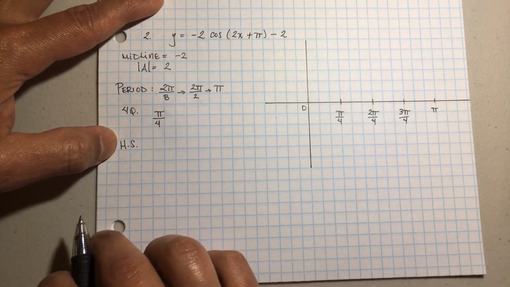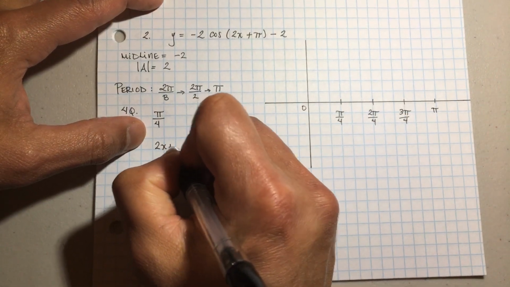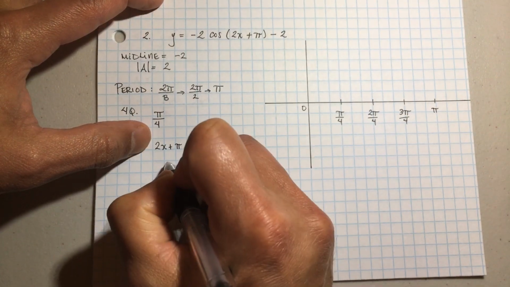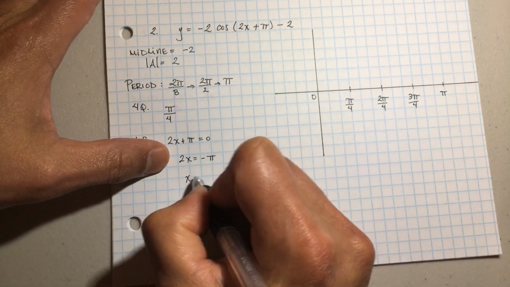Great. Now what is my horizontal shift? Take this guy, set it equal to 0, and solve it. So 2x is equal to -pi. You're going to go ahead and divide by 2.